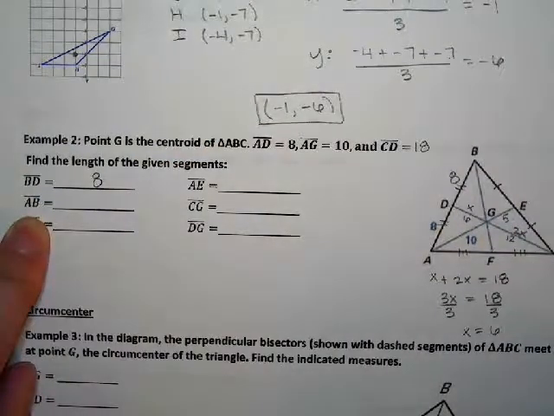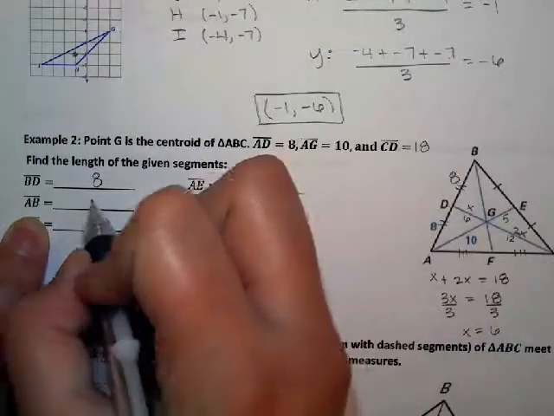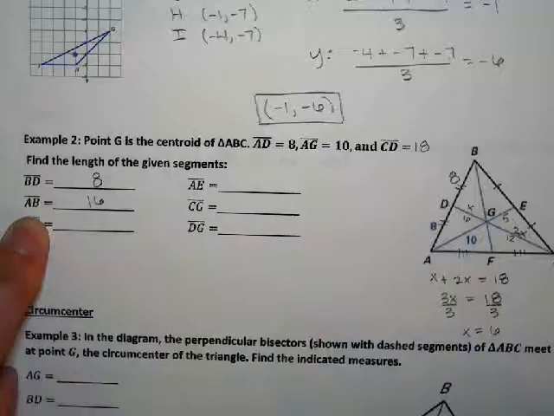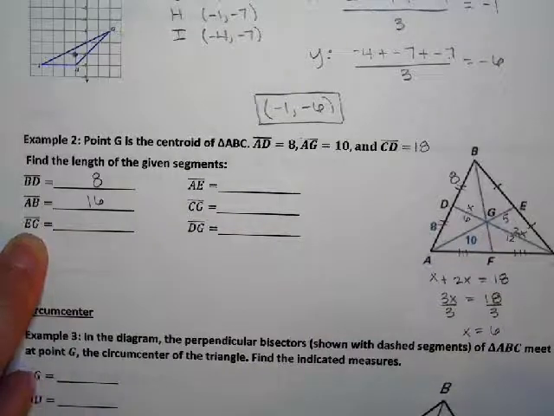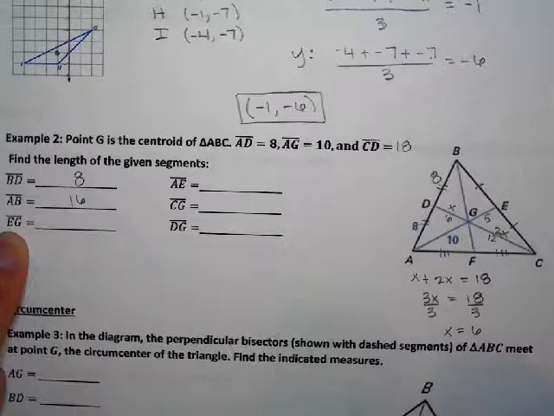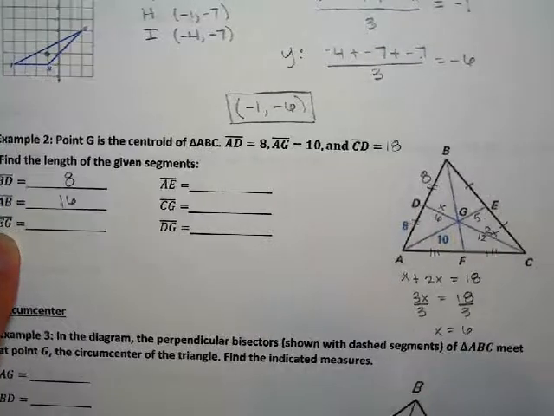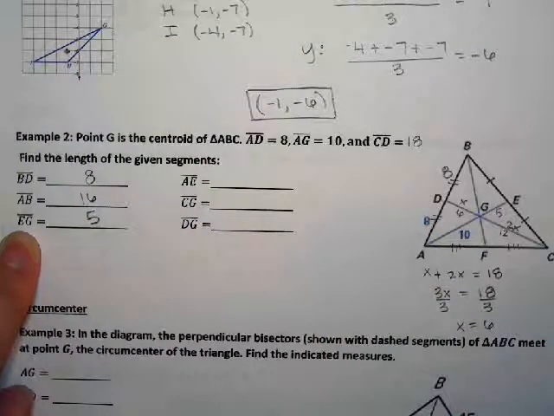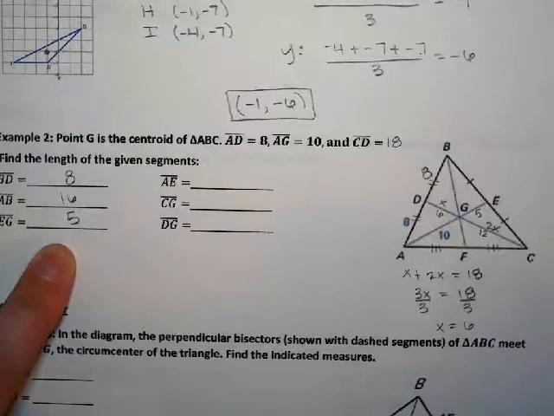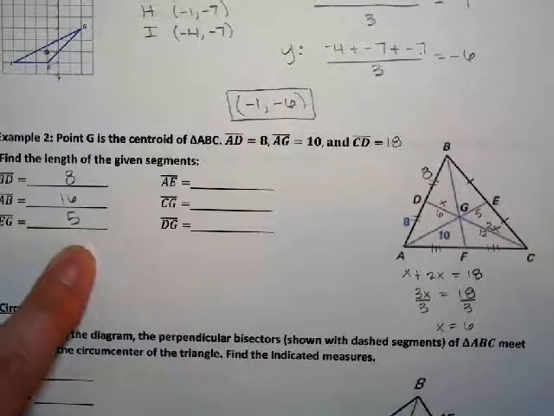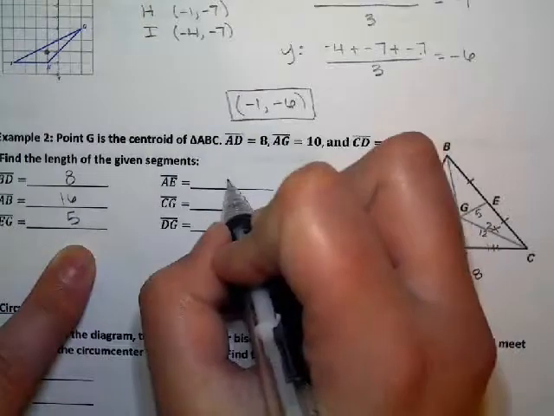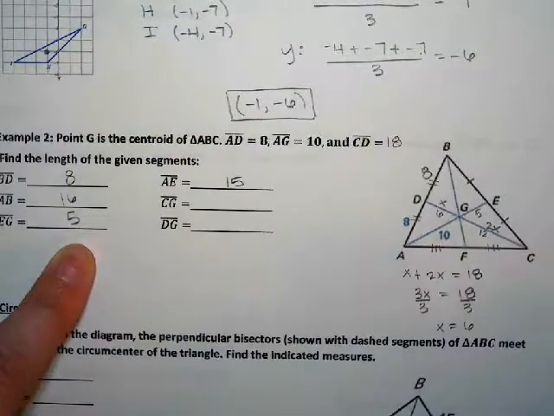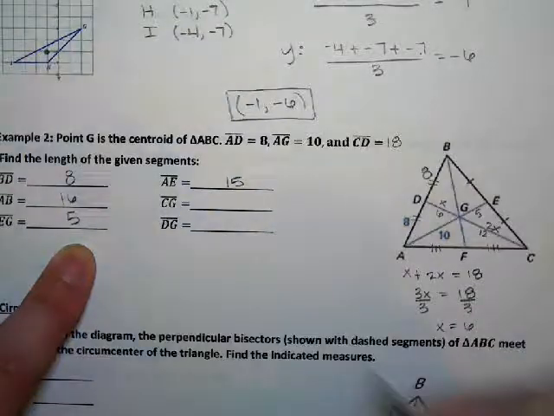AB is 16. 8 plus 8 is 16. EG is 5. EG is 5. AE is 15. CG is 12. DG is 6. Okay.